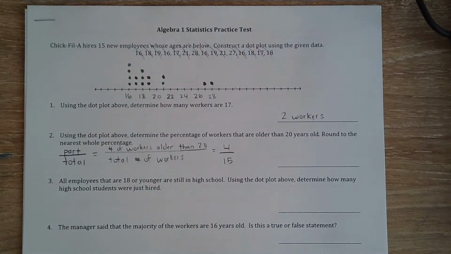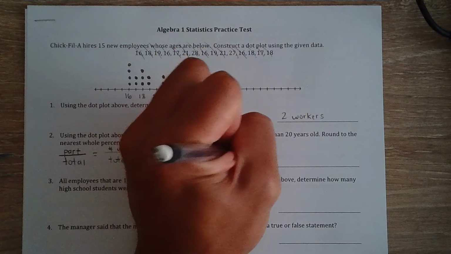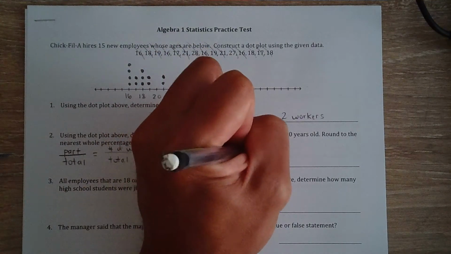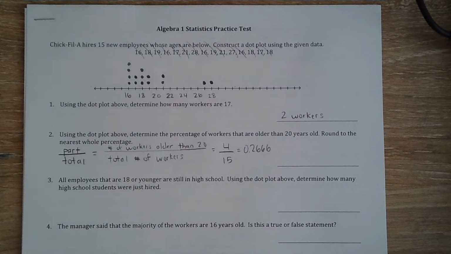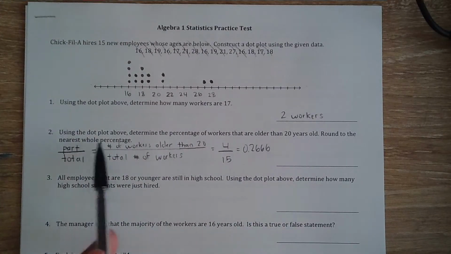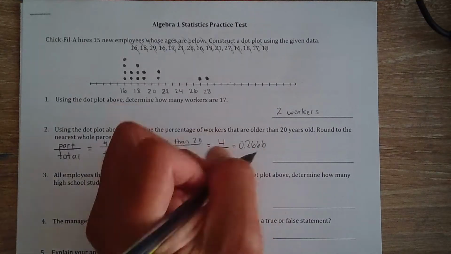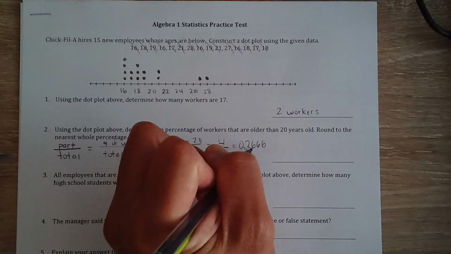4 divided by 15 would be 0.2666 repeated, but we don't have to worry about that because we just want to round to the nearest whole percentage. If you forgot how to make this into a percentage, remember we move the decimal place twice.